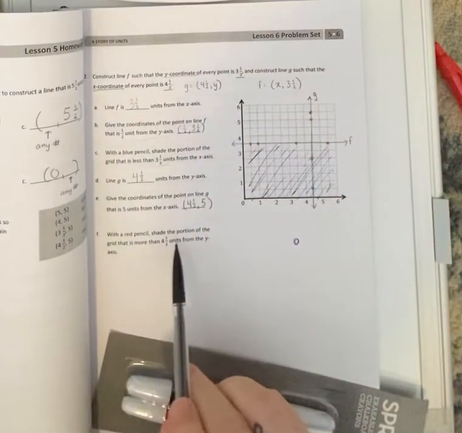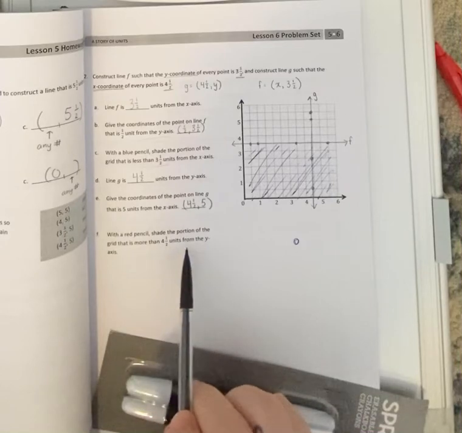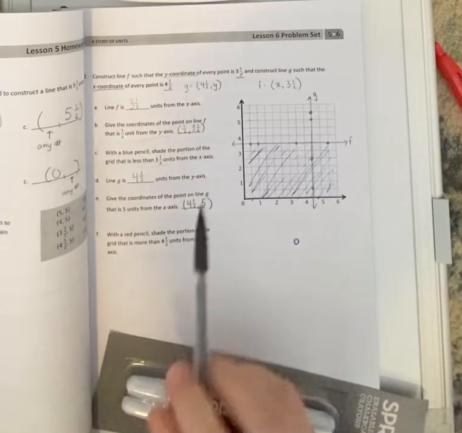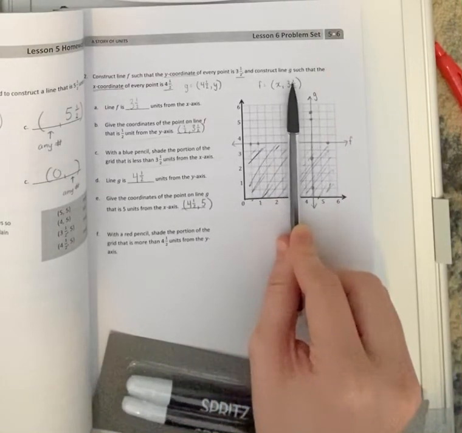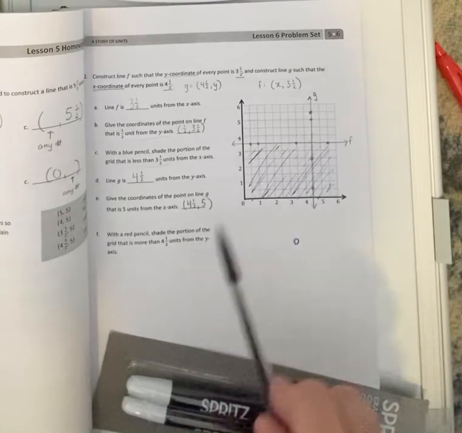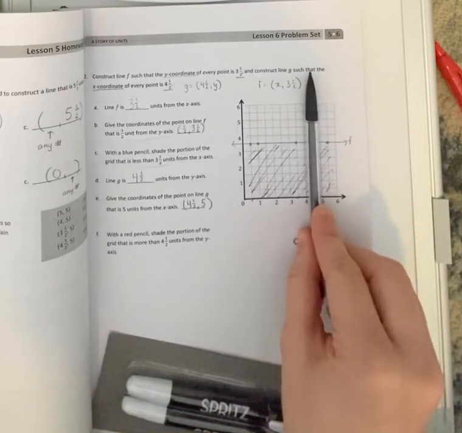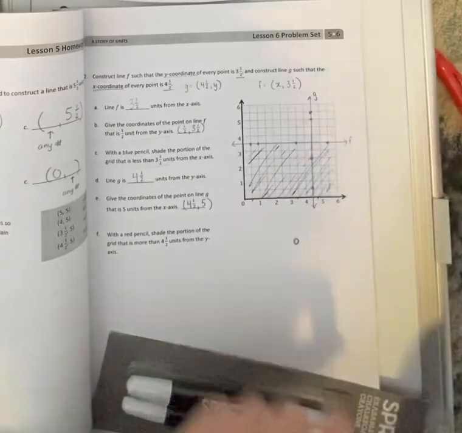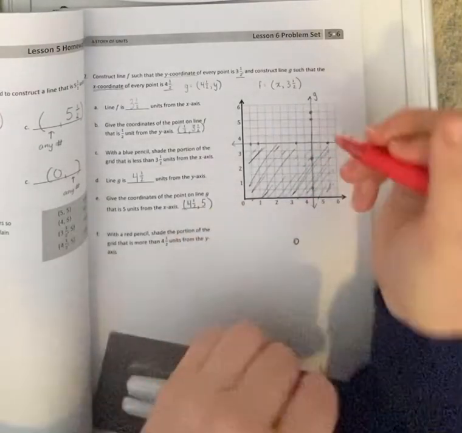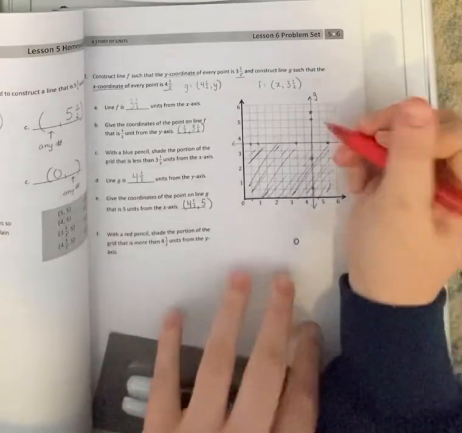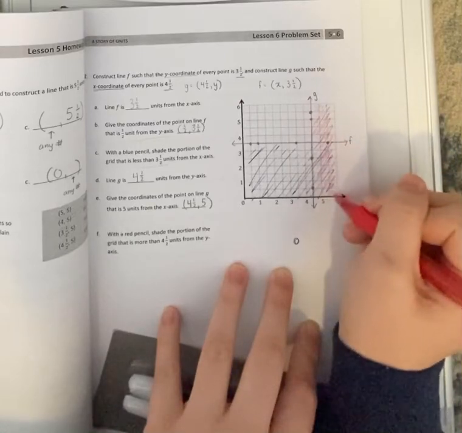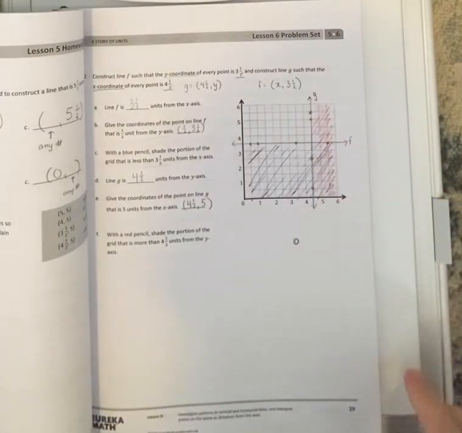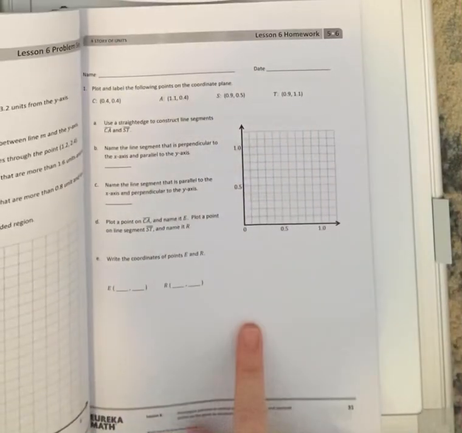Now this says with a red pencil, shade the portion of the grid that is more than 4.5 units from the y-axis. So from the y-axis, 4.5 units. So this would be 4.5 units from the y-axis. Anything more would be this way. And there you have it. Today you are going to do pages 31 and 32 for your assignment.